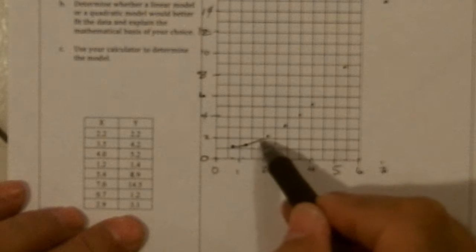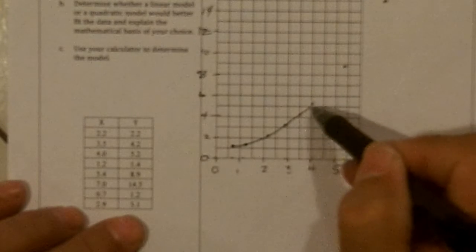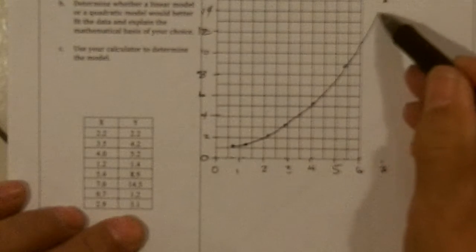And this very clearly makes a curve. So I've done A, made the scatter plot.